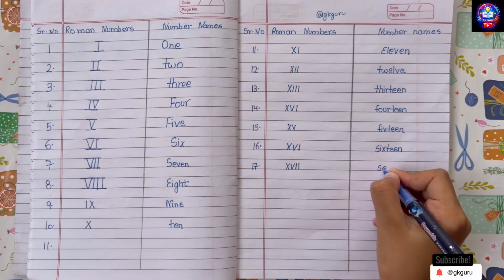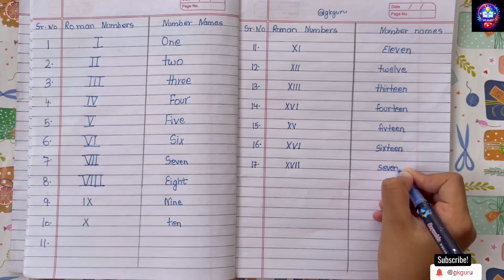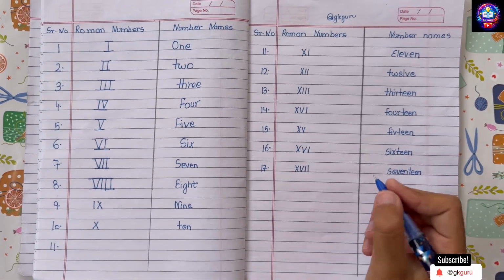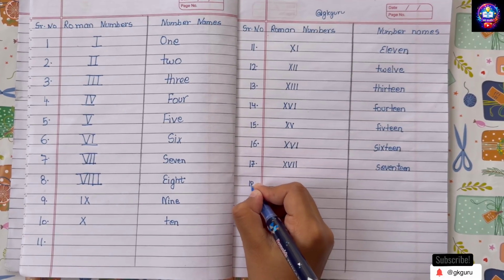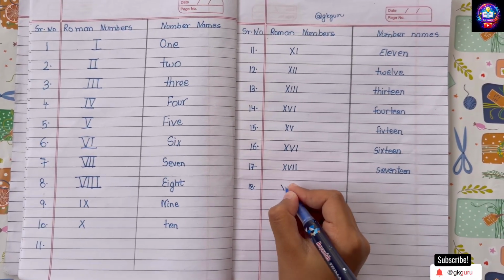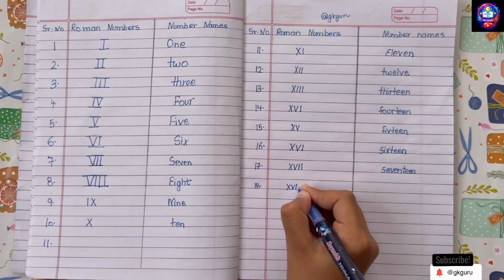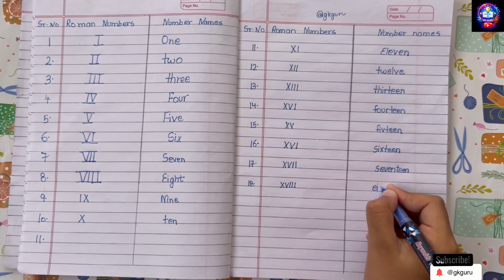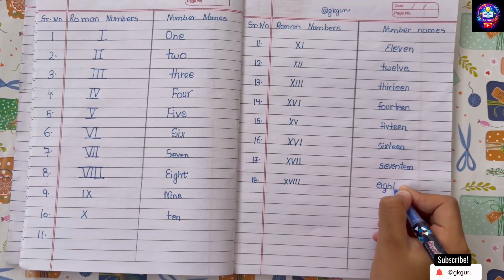S-E-V-E-N-T-E-E-N. 18 in Roman numbers. 18. In number names, E-I-G-H-T-E-E-N.